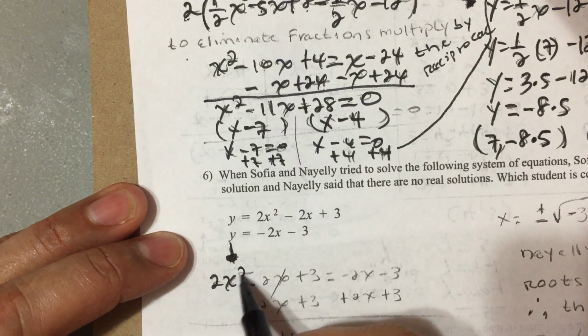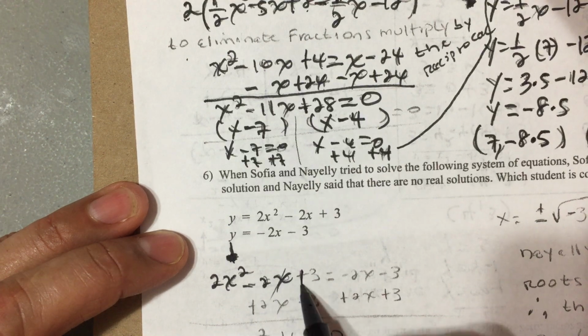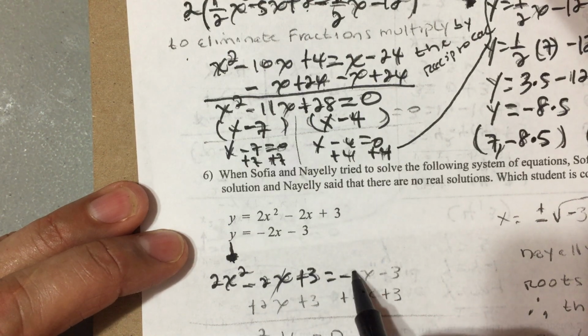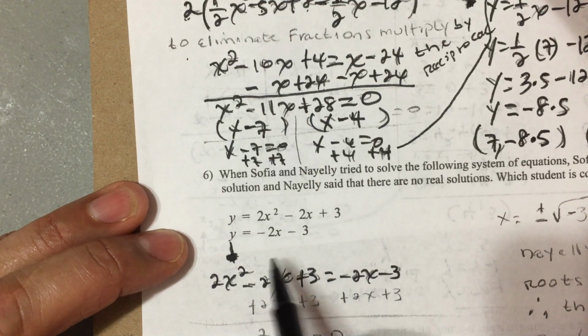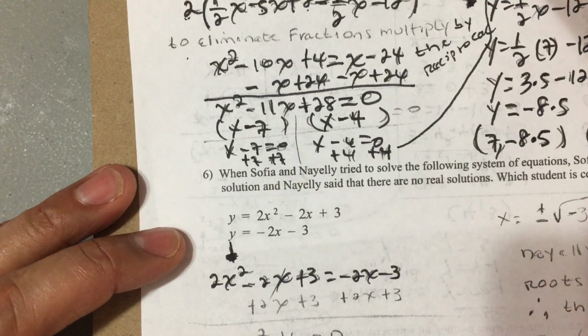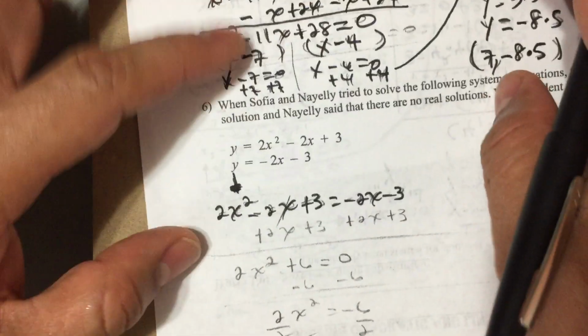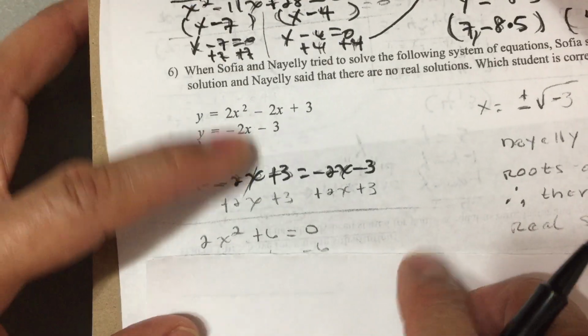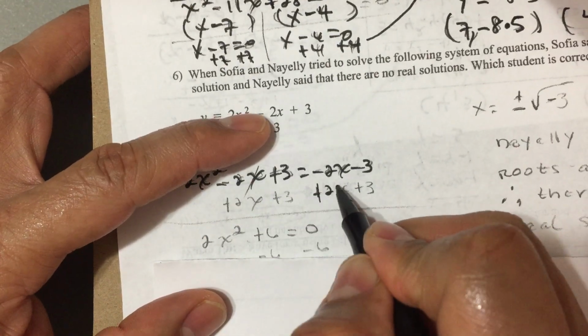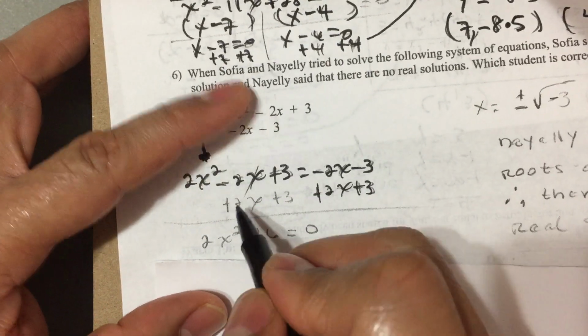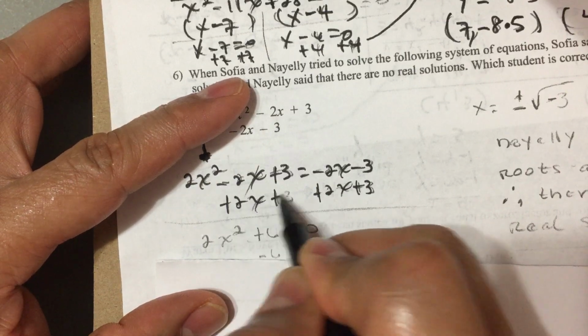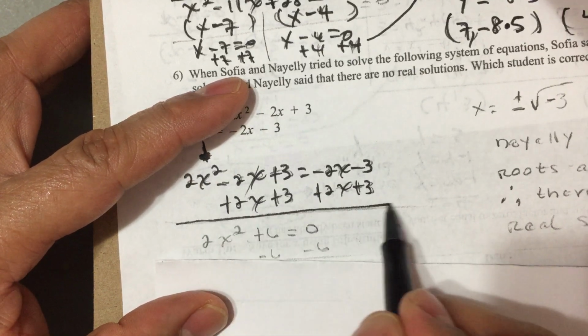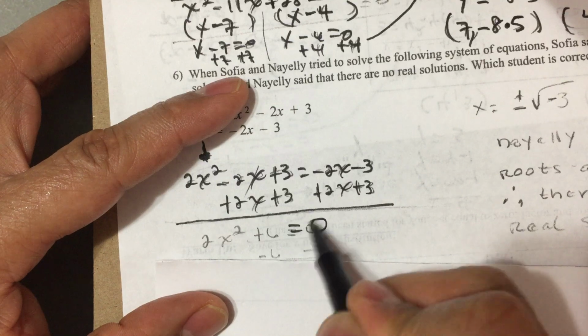So I'm going to write 2x squared minus 2x plus 3 equals negative 2x minus 3. And let's set it equal to 0, all right? So I'm going to add 2x plus 3 to both sides. So this side becomes 0.